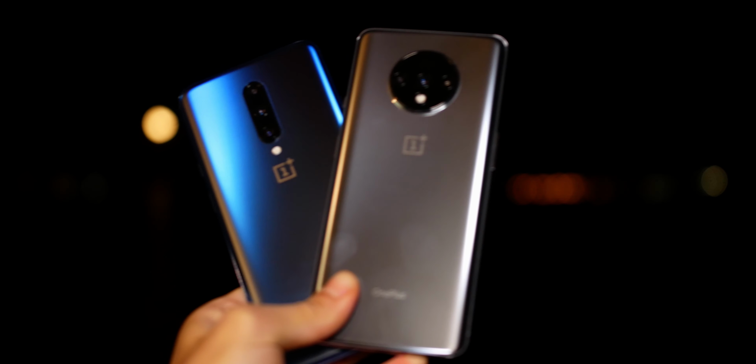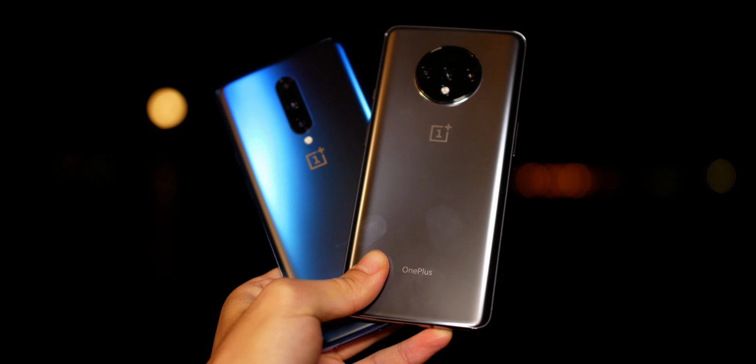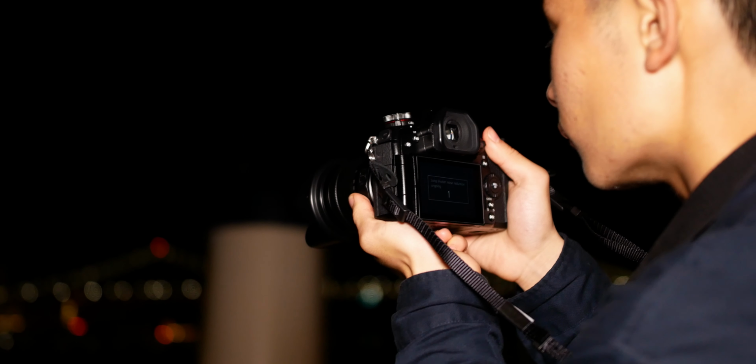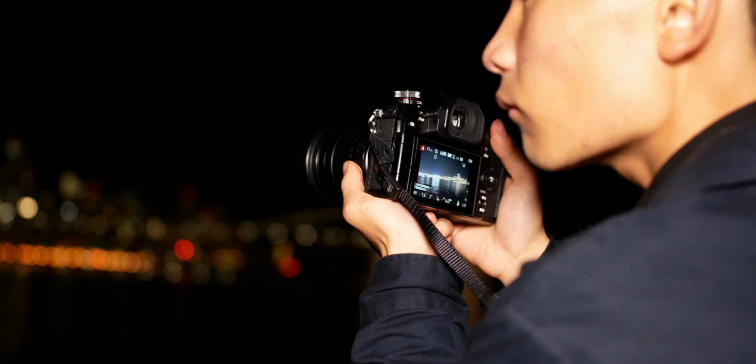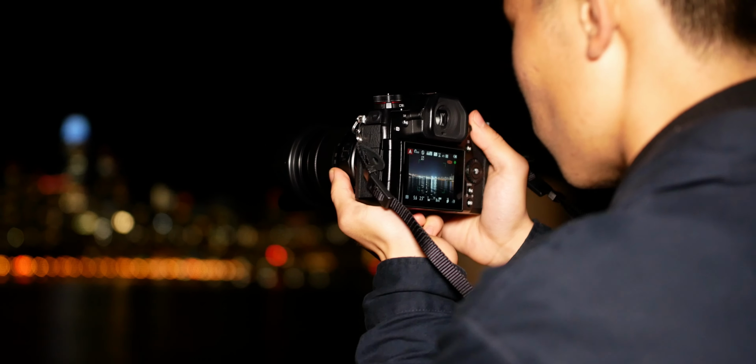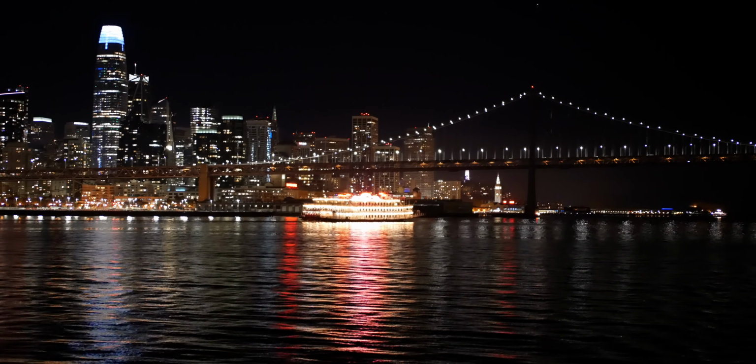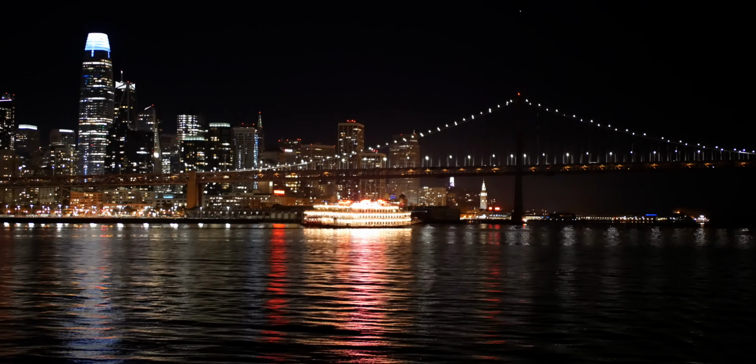So yesterday I went on a boat at nighttime with a bunch of my friends, and my friend Ken and I basically just got the 7T and 7 Pro and we compared the cameras. We took a bunch of low light photos, nightscape, ultra wide, selfie pictures, and a bunch of other stuff like that. And I'll just compare them throughout this video.